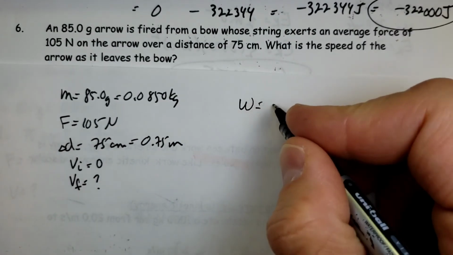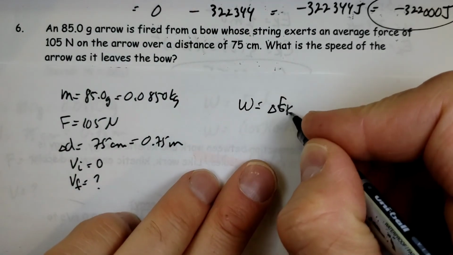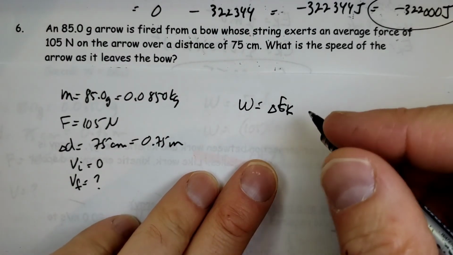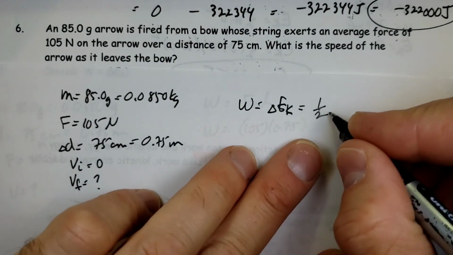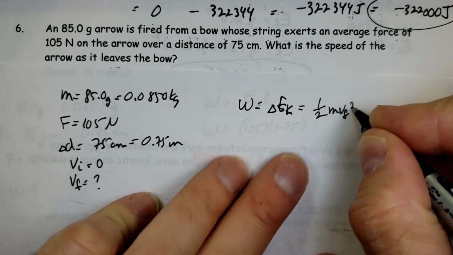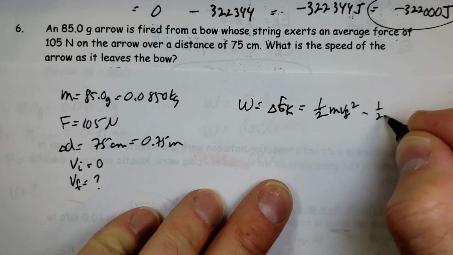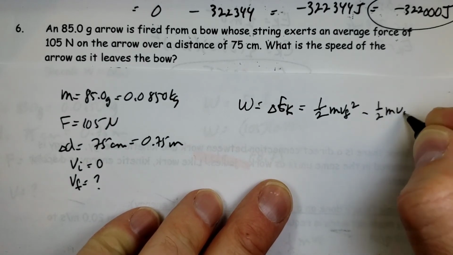So again, work is equal to change in energy. When we're using a bow and arrow, of course, that's going to be kinetic energy that's going to be changing. So 1/2 mv final squared minus 1/2 mv initial squared.